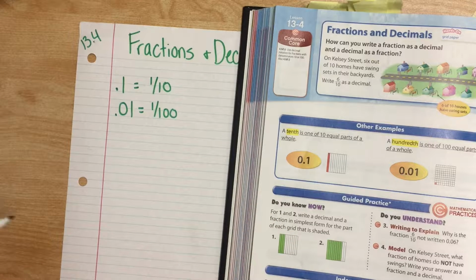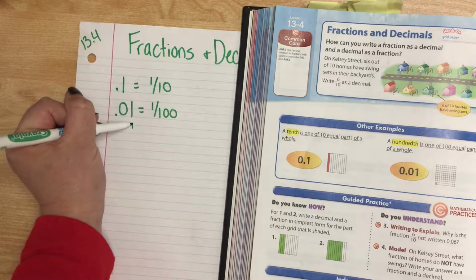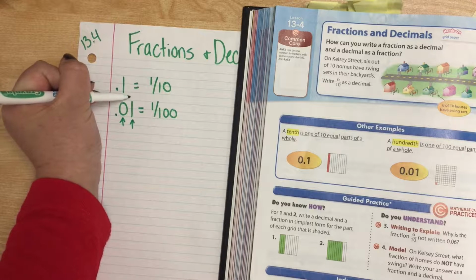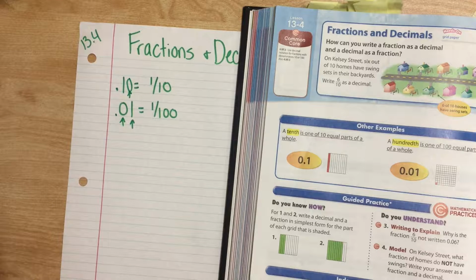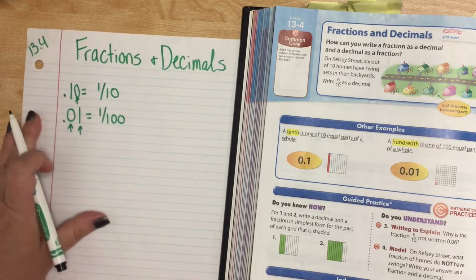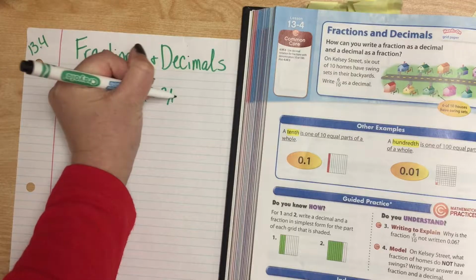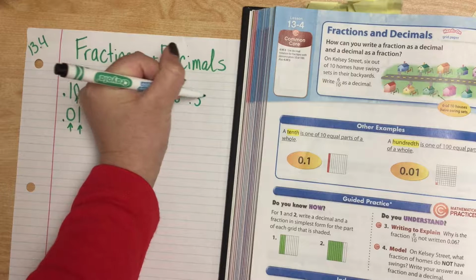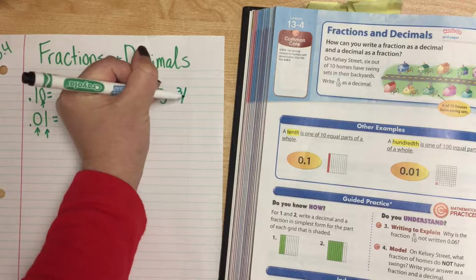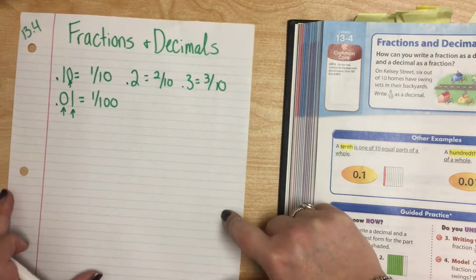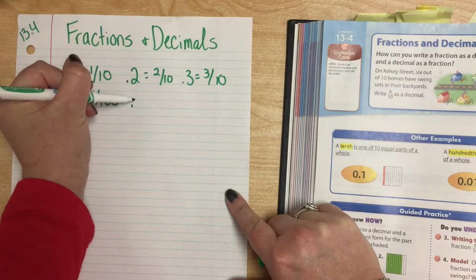1/100th. So even if you look at it in terms of place value, this right here is your ones place. This right here is your tens place. You have to imagine that you're saying 0.10, because in this case, 0.1 is the same as 0.10. Just like 0.2 is 2/10. 0.3 is 3/10. 20, 30.